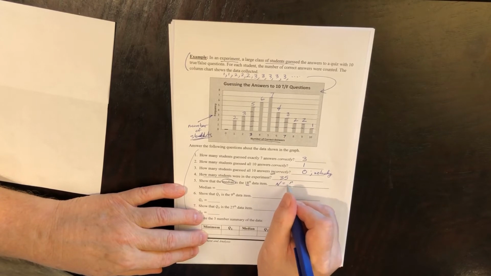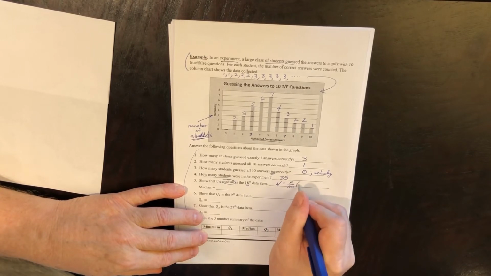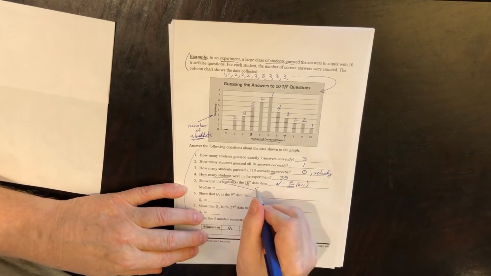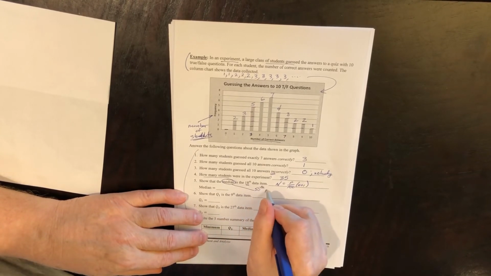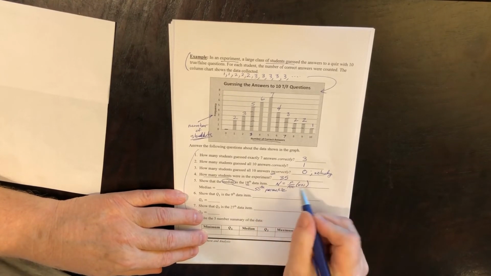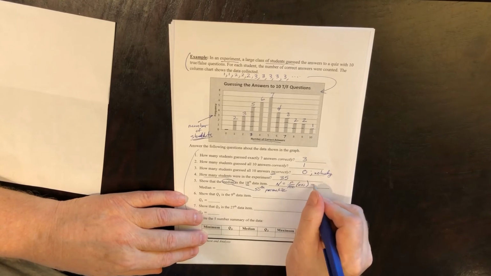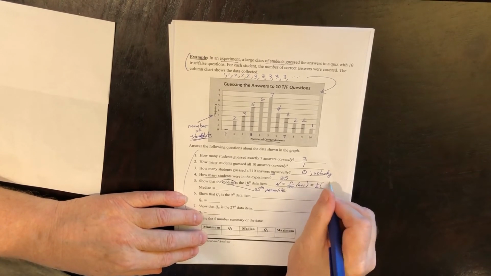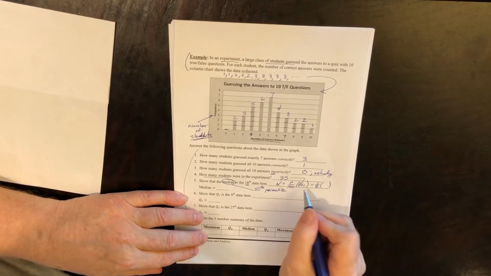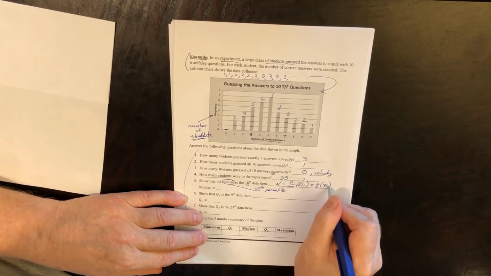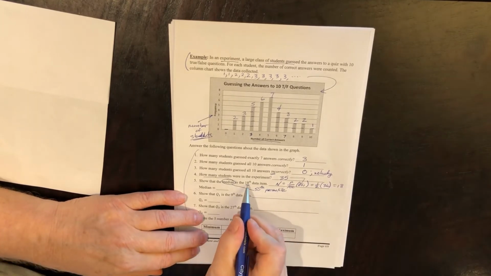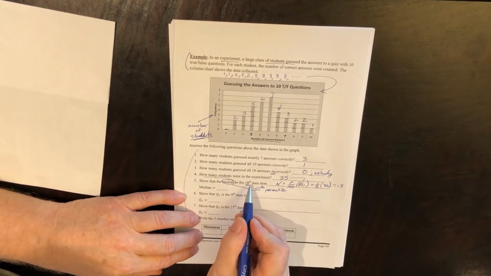Remember our position formula for a percentile? The median is the 50th percentile. The 50th percentile, the median is, remember, halfway through the data. 50 out of 100 is the same as 1/2. N plus 1, there's 35 pieces of data. 35 plus 1 is 36. Half of 36 is 18. The median is the 18th data item.